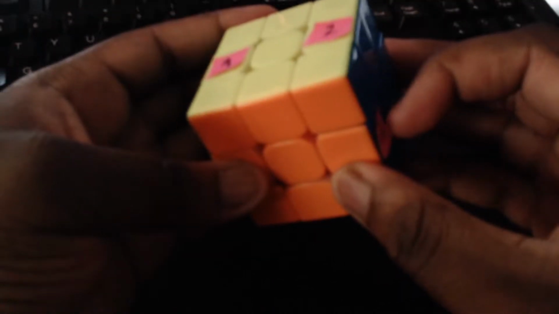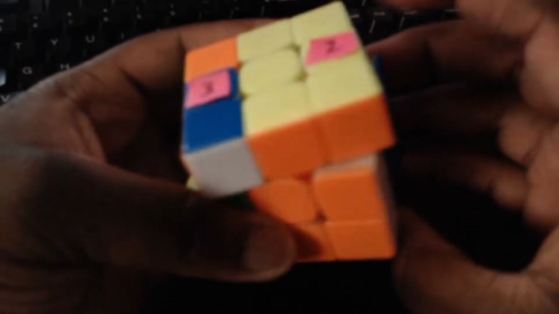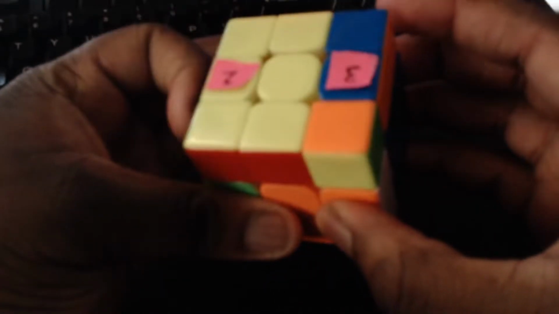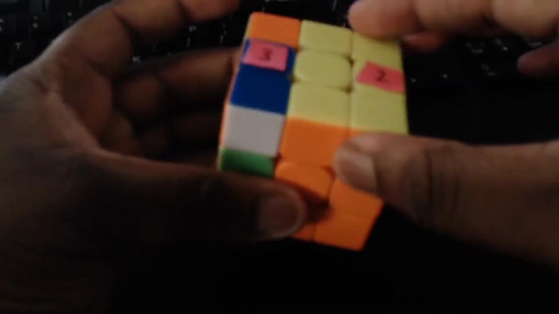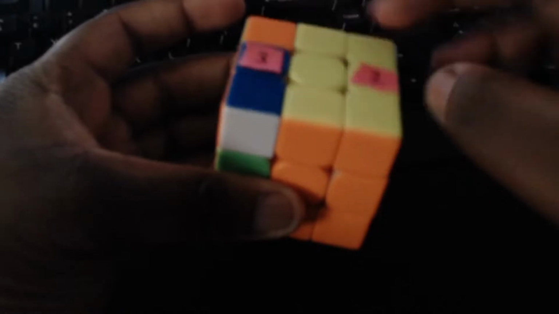So in order to move 2 to 3 to 1, we need to put 3 in a spot where it can swap with 2, so in one spot. So we could do it like so. Now 2 and 3 are swappable, but we messed up the interchange layer because now these 2 pieces mess up.